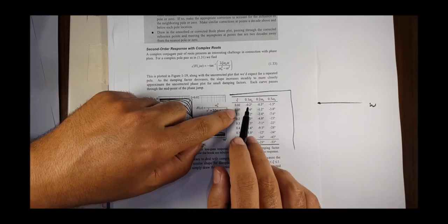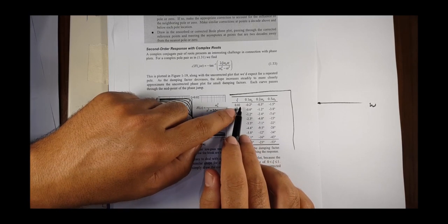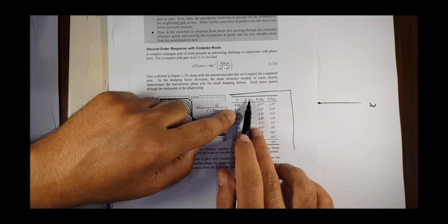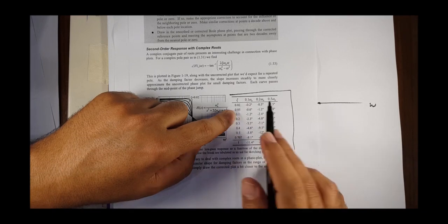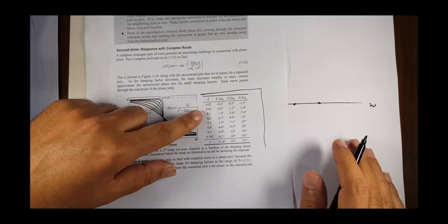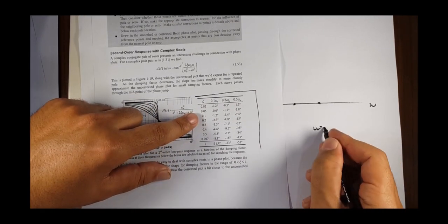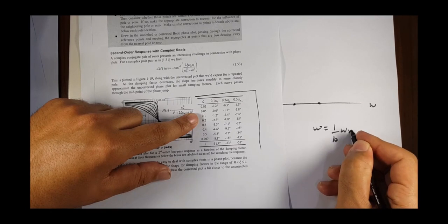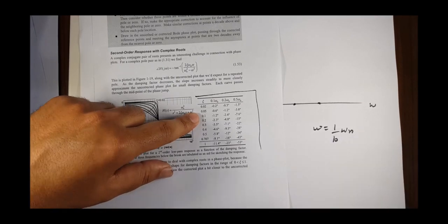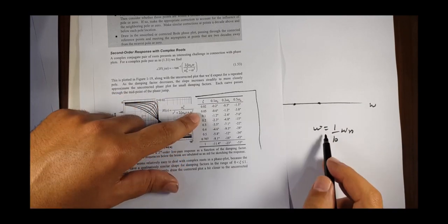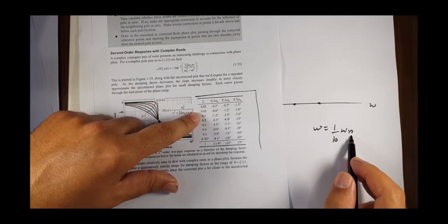See, when zeta is equal to 0.02 and omega is equal to 0.1 times omega n. In the previous case we were interested in three points, here we are looking at just this single point: omega equal to 1 by 10 times omega n.